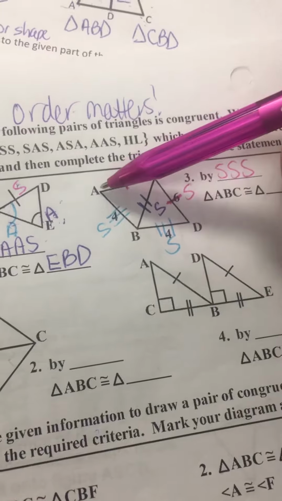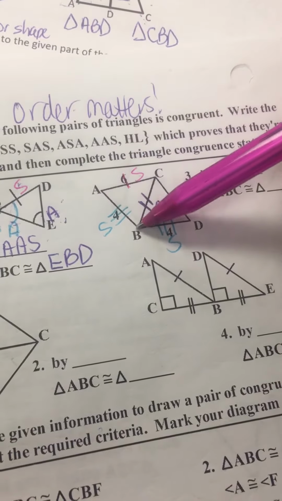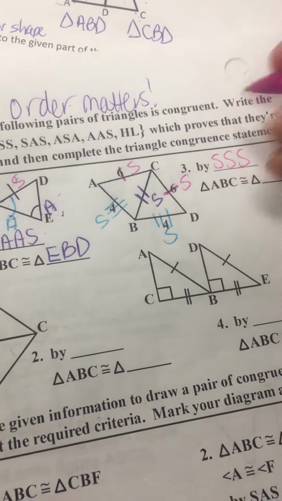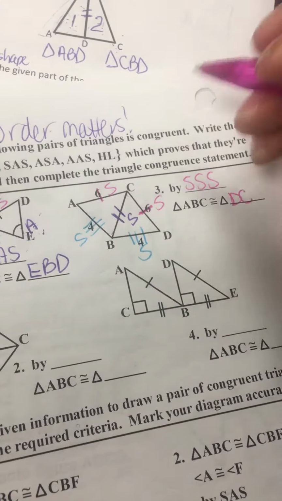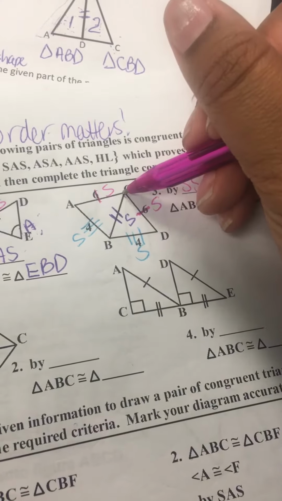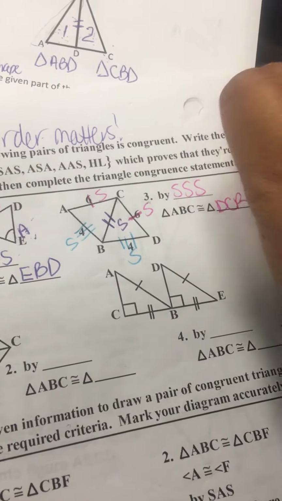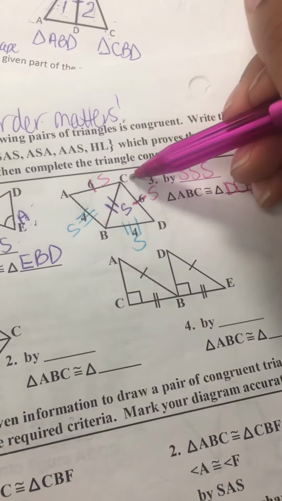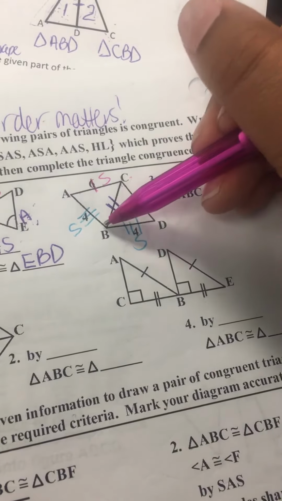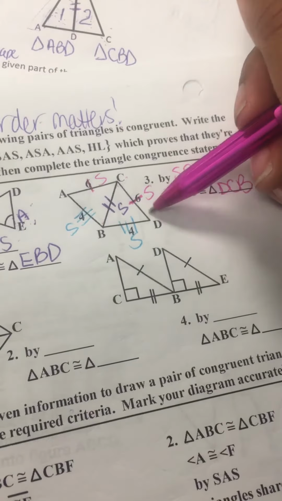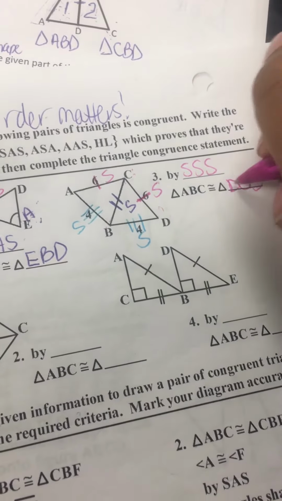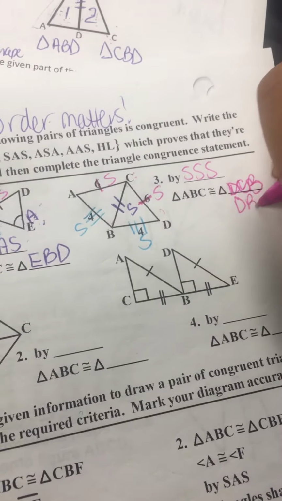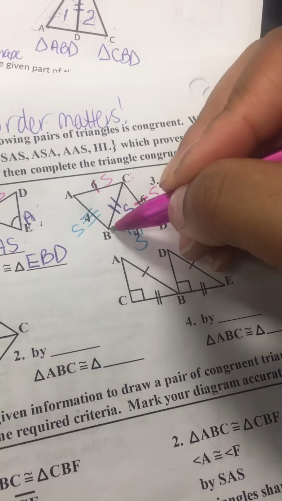Remember, order matters, so A is going to match up with D. B is going to match up with C. And then C is going to again match up with B. So triangle ABC is congruent to triangle DCB, sorry. Actually, I was right. DBC. Did I say that right? Yeah. Okay.